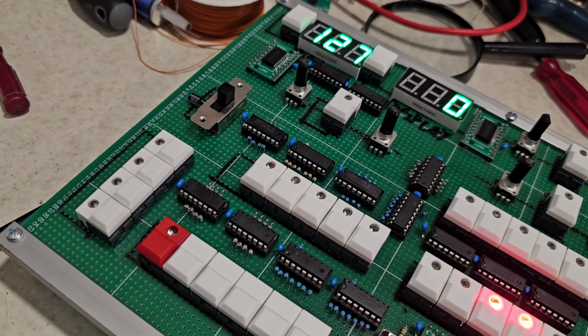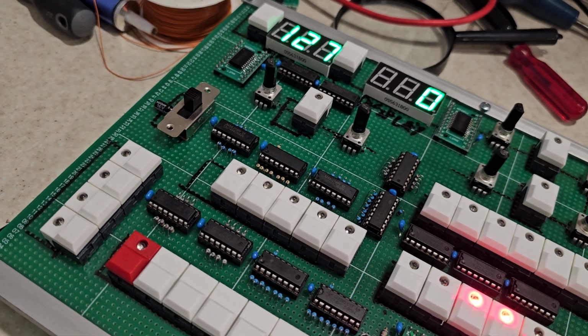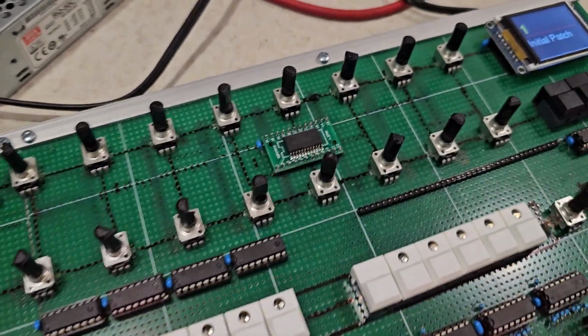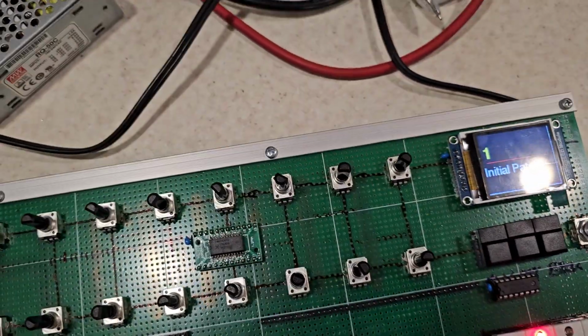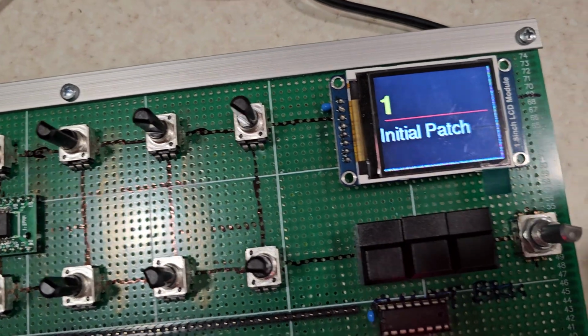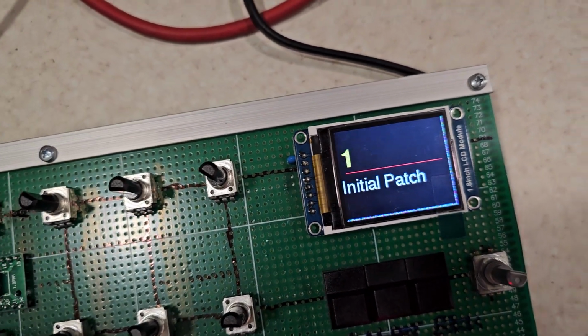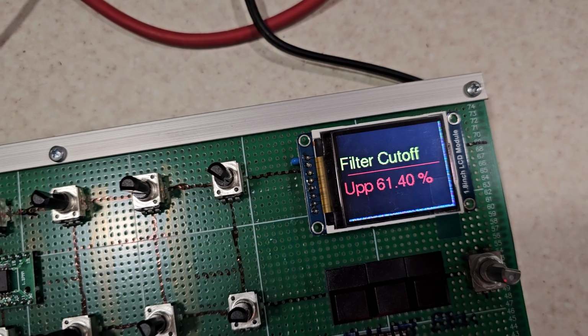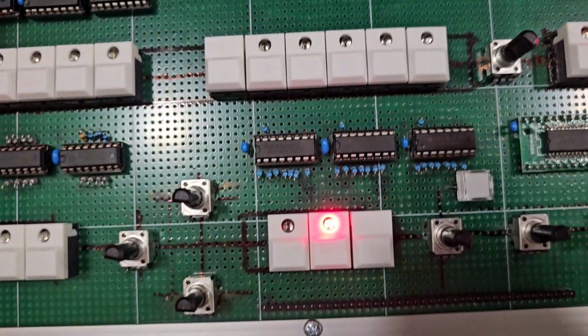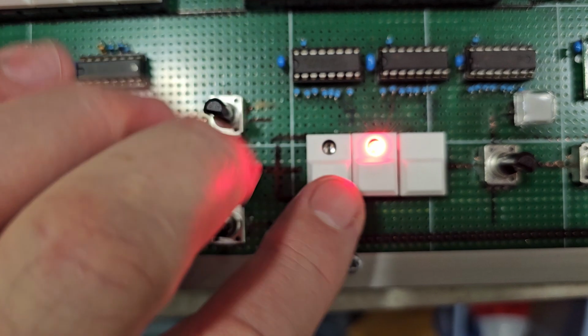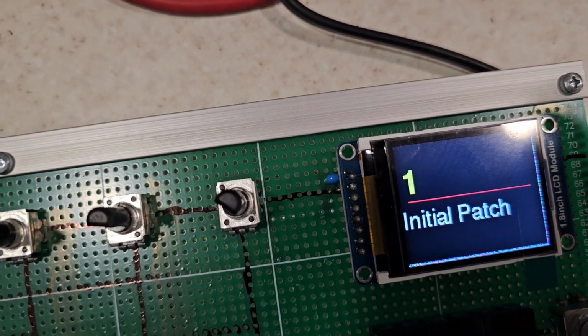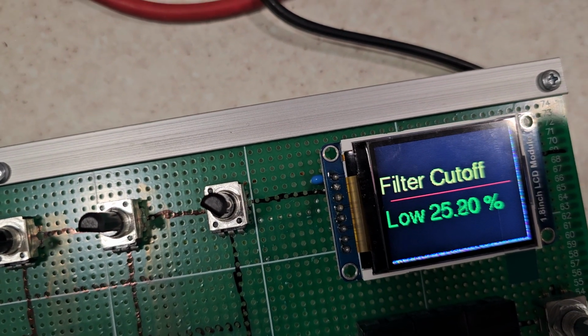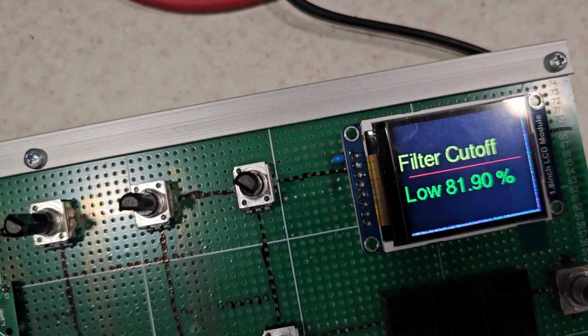But anyway, that's it. So effectively it can edit upper and lower layers, because it's two synths in one. And you can see here that if I change a parameter, such as the filter cutoff, the upper level is in red, and if I switch to the lower level, oops, it's single mode, put it in double mode, switch to the lower level, you'll see that now the filter level is in green to show that you're on the lower level.